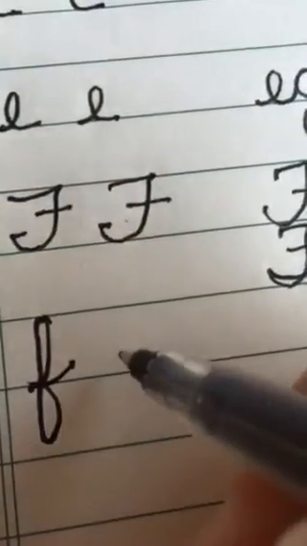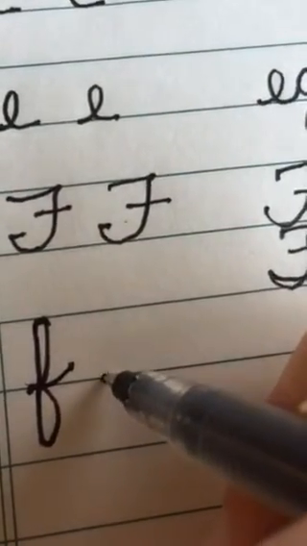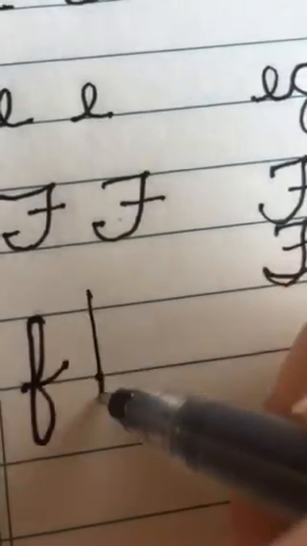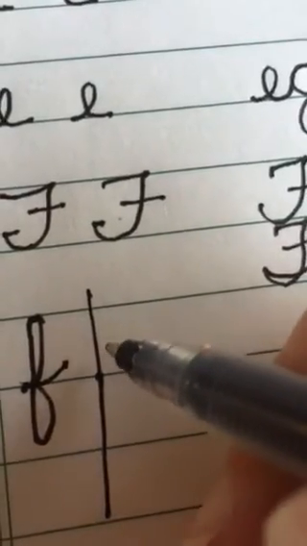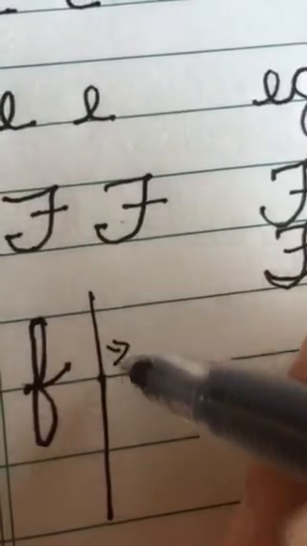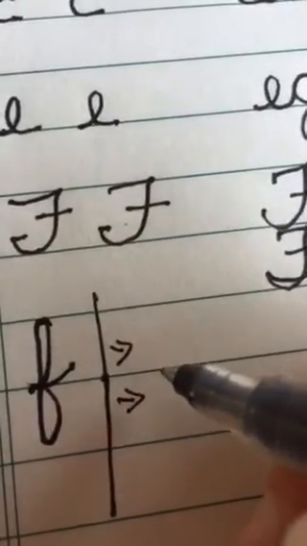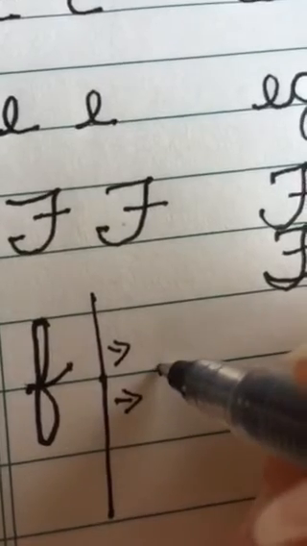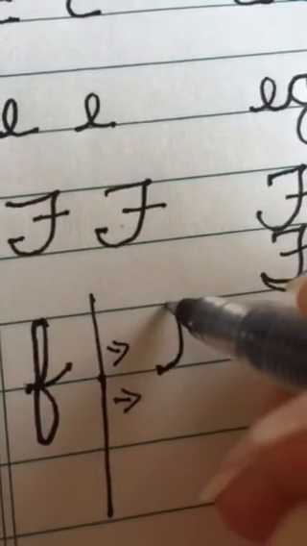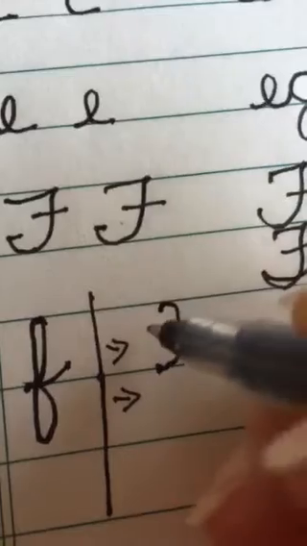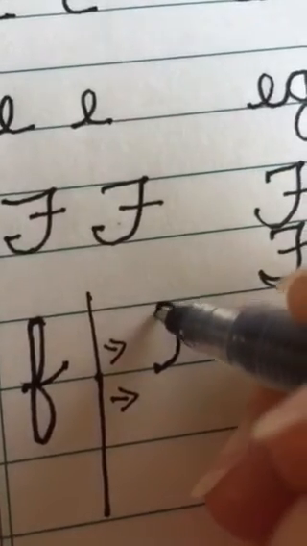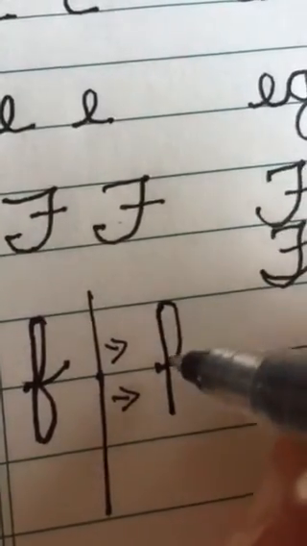So let's do it again so you can see the motion on our paper. If you drew a line like this, your curves are on this side of the line, not on the left side. So we're going to start right here. We're going to go up, this way, that way, straight down, past the line.